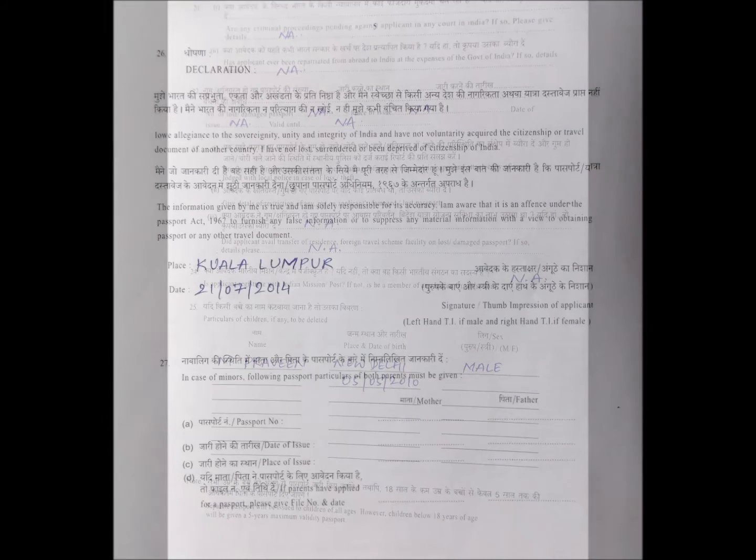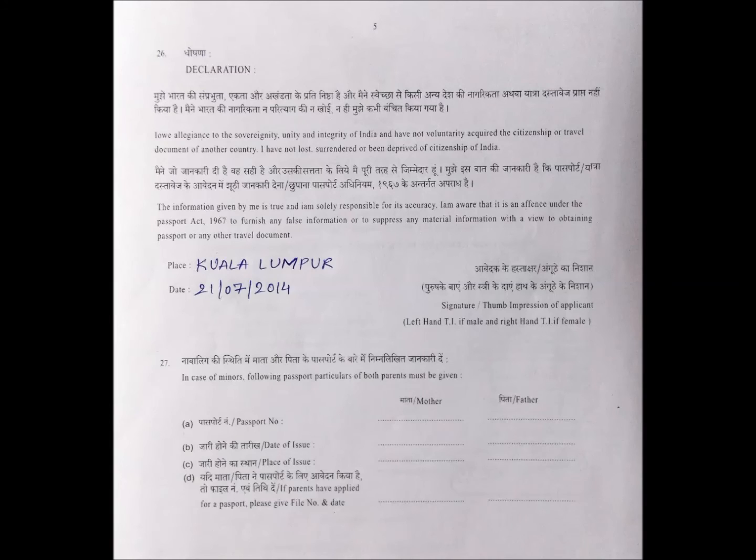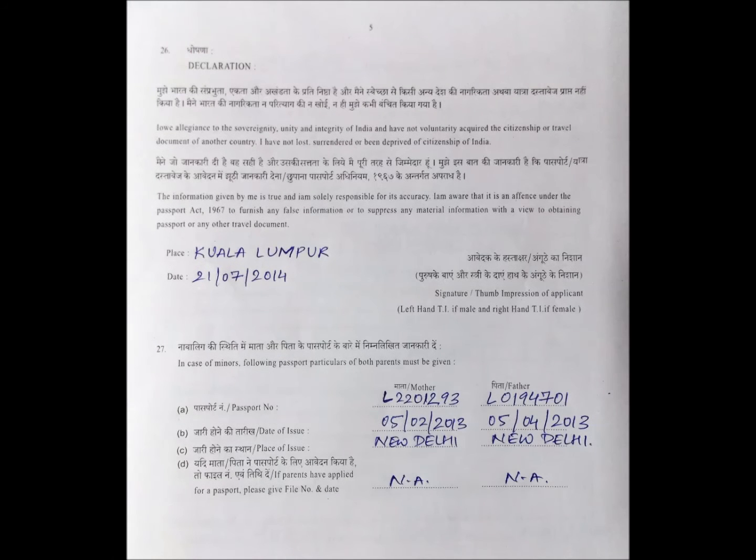Point number 26. This point is basically mandatory for applicants applying for the passport. Herein, on the very left hand side, you have to mention the place where you are submitting the form. In your case, this will be Kuala Lumpur. Just below the place column, you have to mention the date you are submitting the application. On the very right hand side of the same row as place and date is the place for signature.